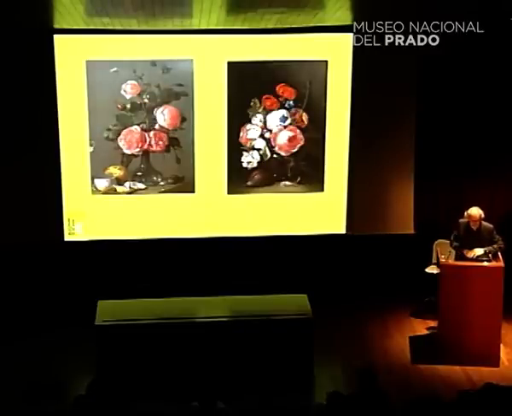Here are also two early examples of his flower paintings. The one to the right is dated 1645. It's still a rather simple composition, but he's also combining it with smaller still life elements like the fig and the shrimp, and it's in that way becoming something very individual.